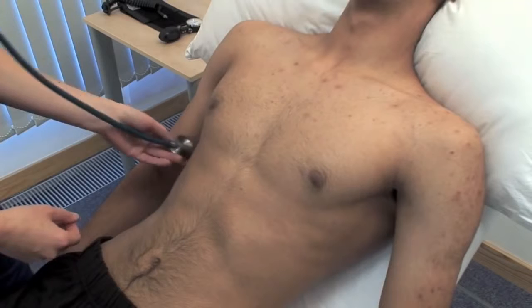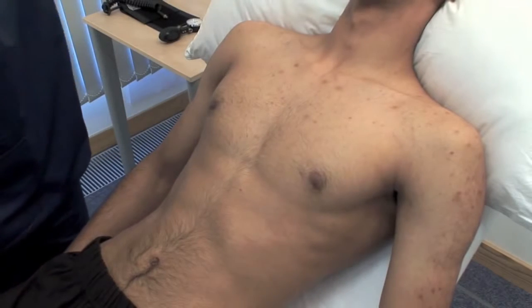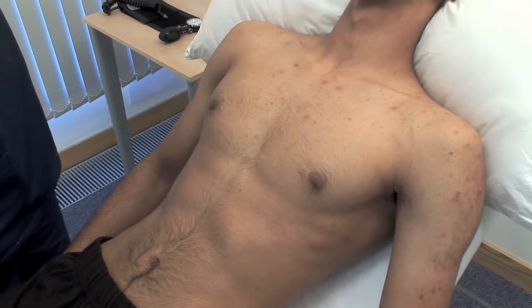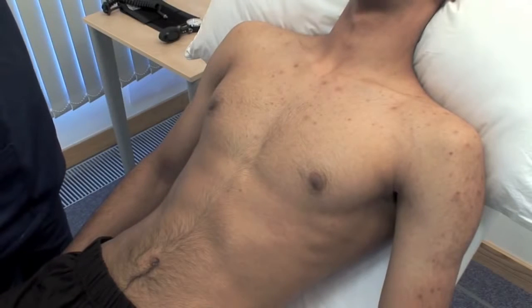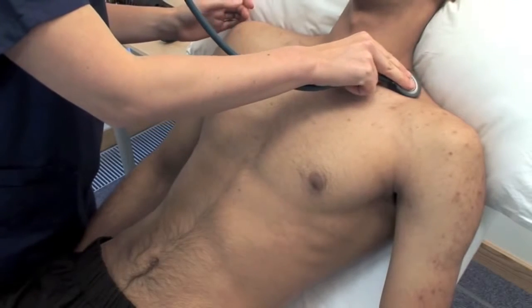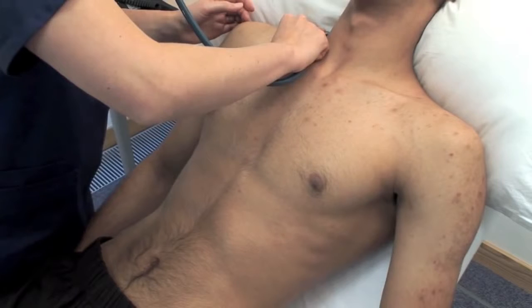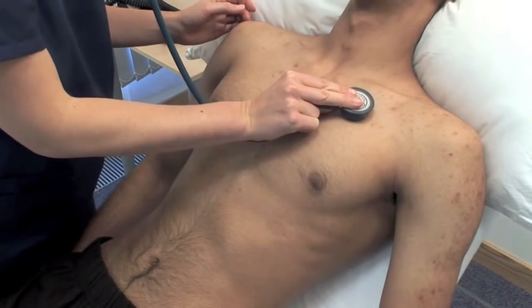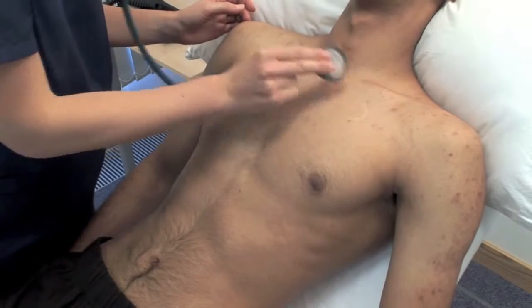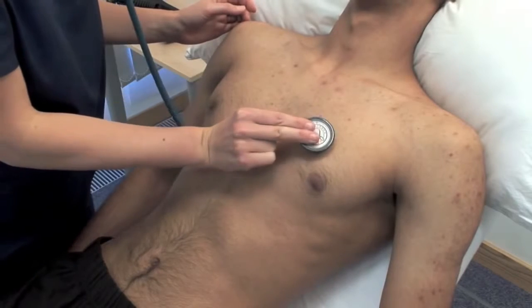Please could you say 111 each time I put my stethoscope on your chest. 1 1 1. Over normal lung, the low-pitched components of speech are heard and high-pitched components are attenuated.